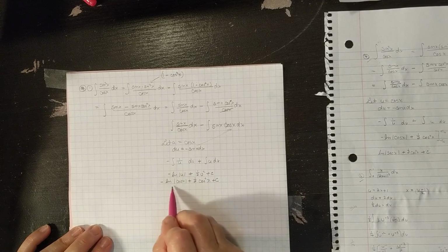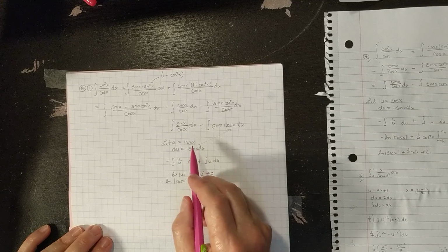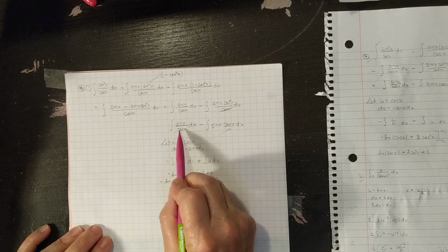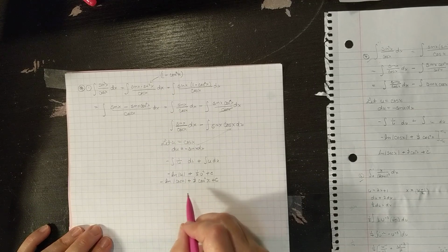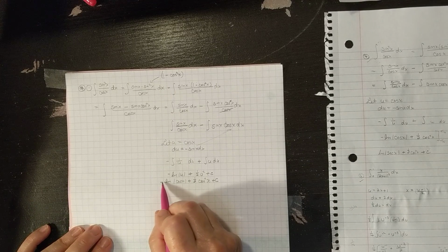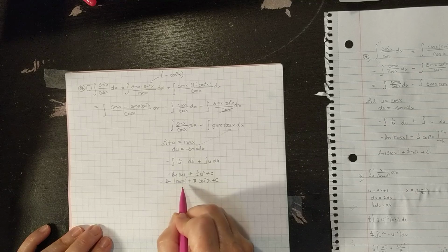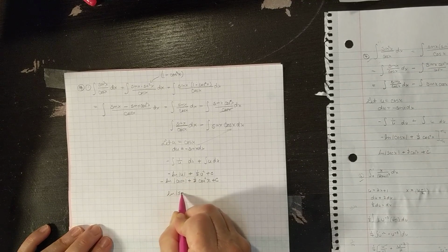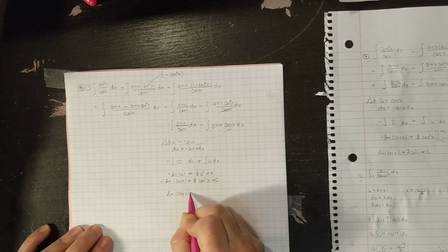You can rewrite this. This is what we've developed before. You might have recognized this as tangent, and if you've memorized that the integral of tangent is the natural log of secant, you can rewrite this as the cosine to the negative 1, which is 1 over cosine. The natural log of secant is another way to write this result.